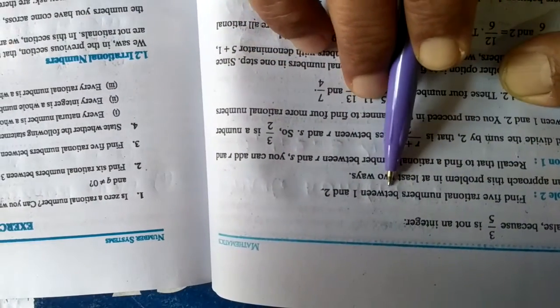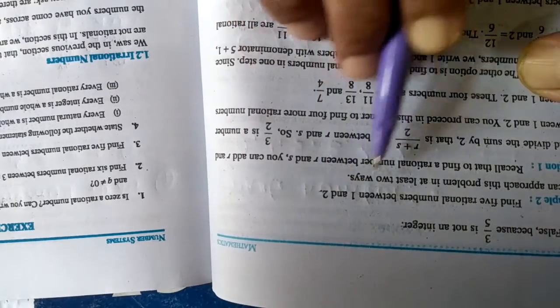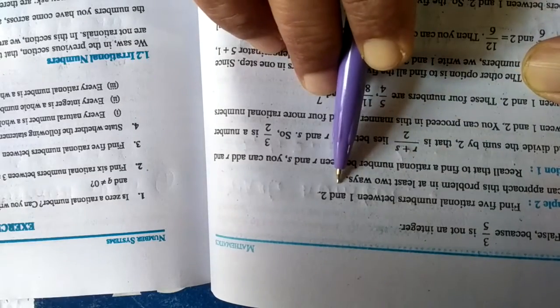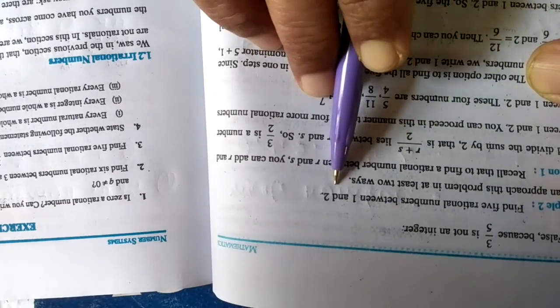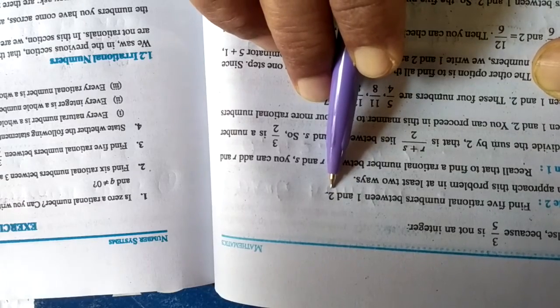Similarly, the next question: find 5 rational numbers between 1 and 2. How can we find 5 rational numbers between 1 and 2? A method is there to find rational numbers between any two numbers.